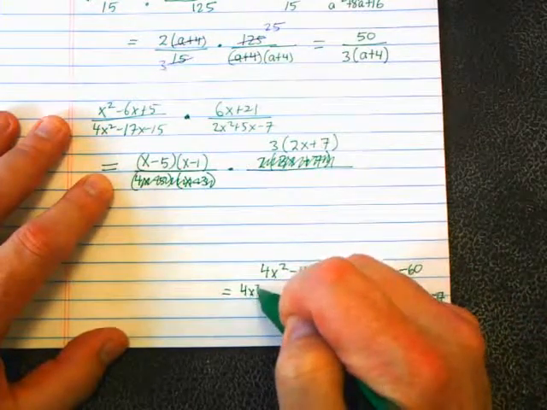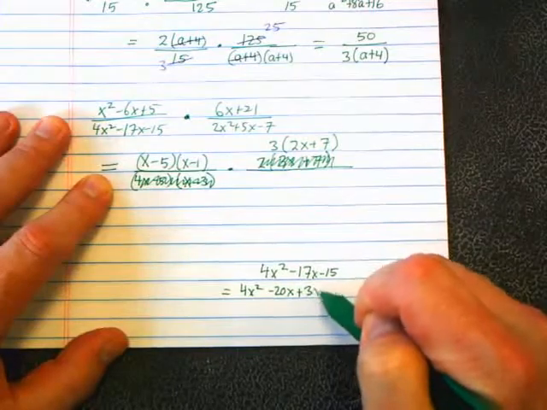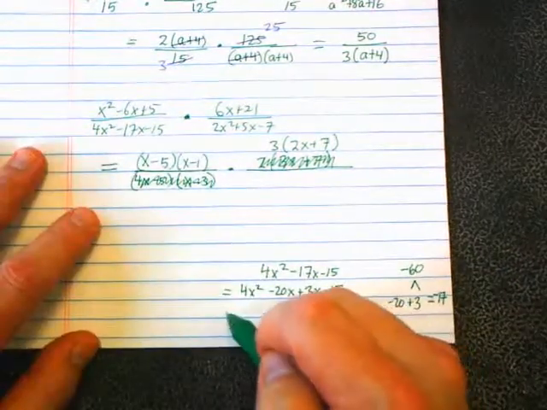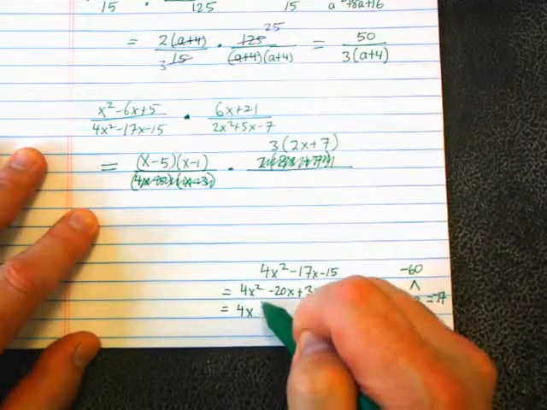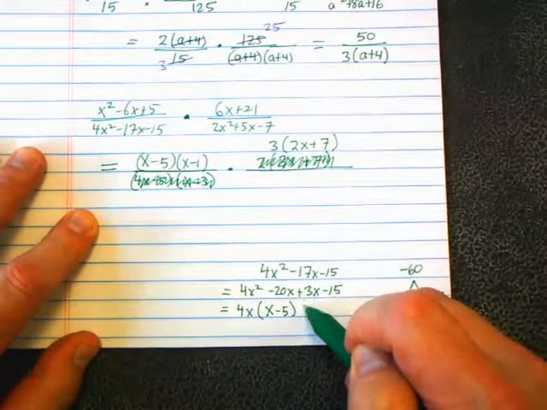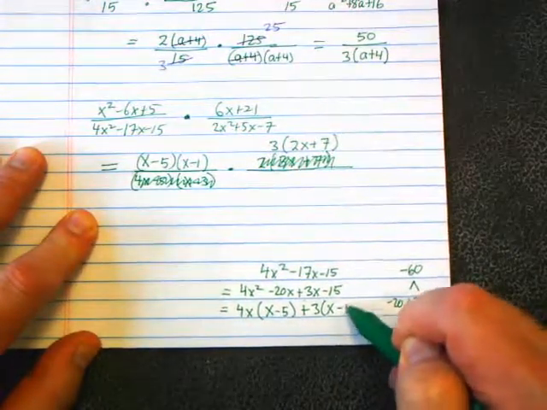4x squared minus 20x plus 3x minus 15. First group, I can take a 4x out, and I'm left with x minus 5. Second group, I can take out a 3, leaving x minus 5.